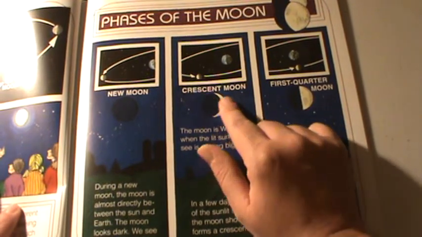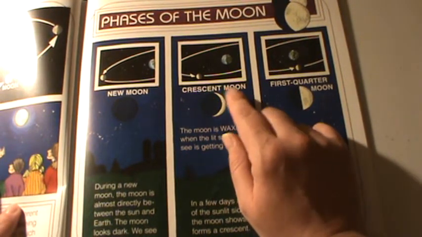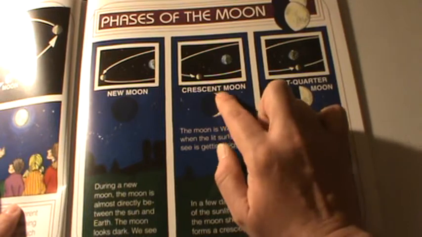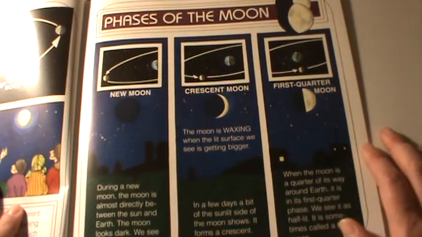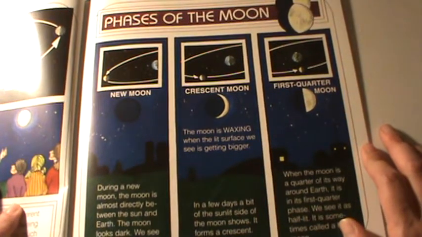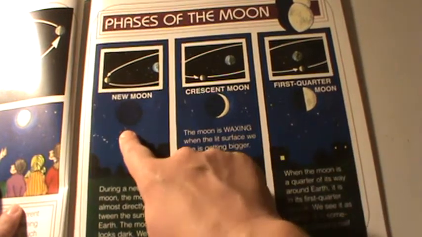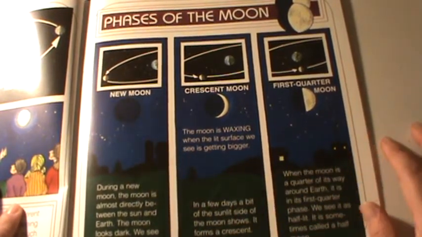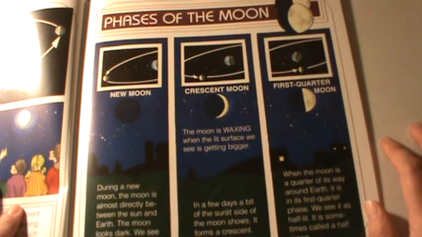What does a crescent moon look like? So a crescent moon, in a few days after the new moon, a little bit of the sunlit side of the moon starts to show. It forms a crescent.